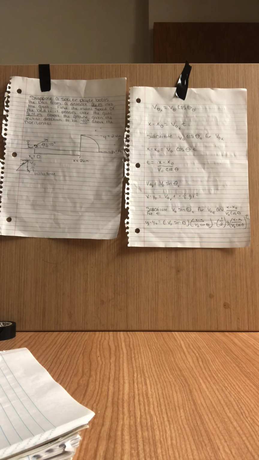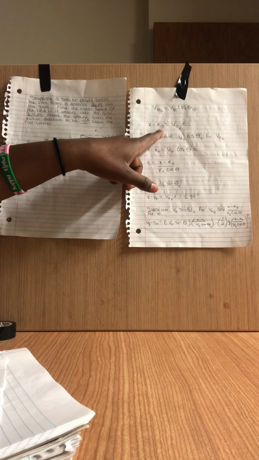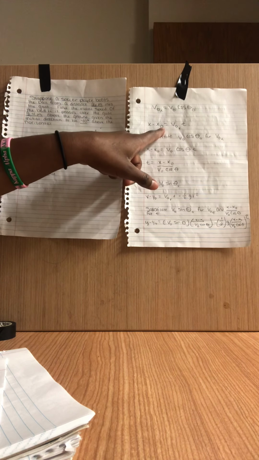Next, we have to write the expression for the displacement along the x direction, which will give you x minus x naught equals v naught x times t. Here, t is time taken, v naught x stands for x component of velocity, and x minus x naught stands for displacement along the x direction.